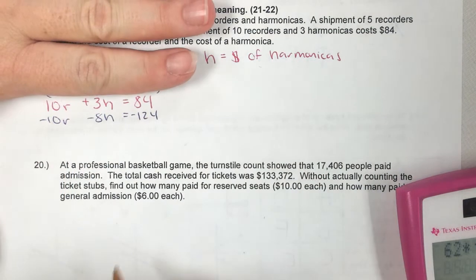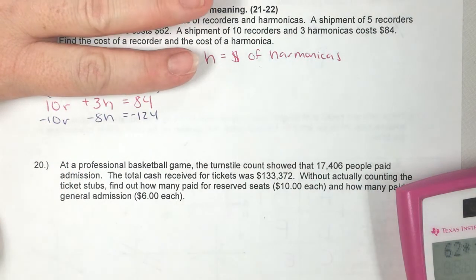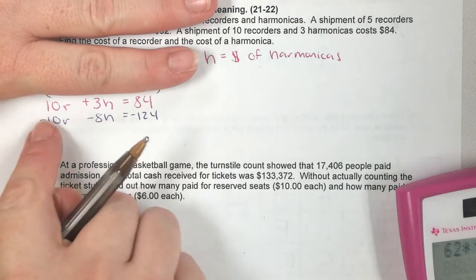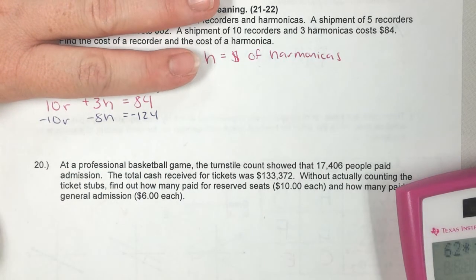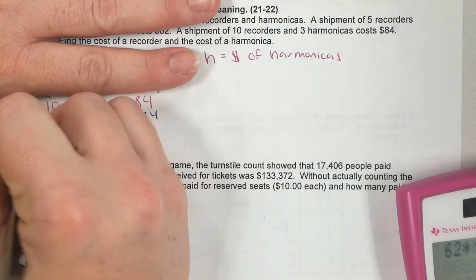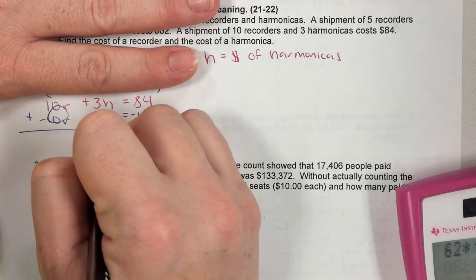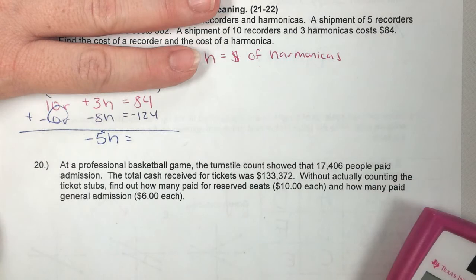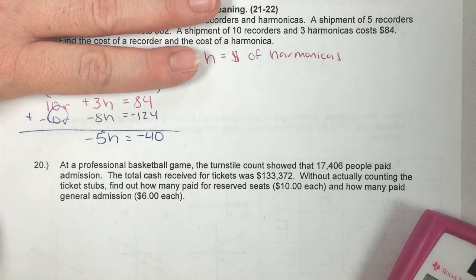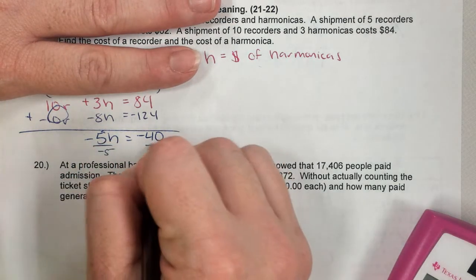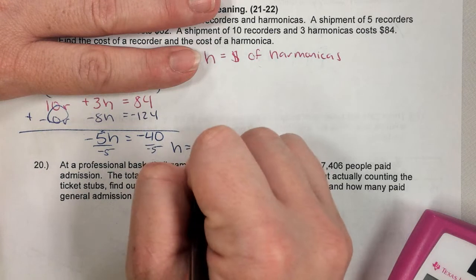So I'm going to use those 2 equations because I didn't change that second equation, and I rewrote the first one by multiplying it by -2. So when I do big addition, these cancel. I get -5h equals -40. Divide both sides by -5, and I get h equals 8.